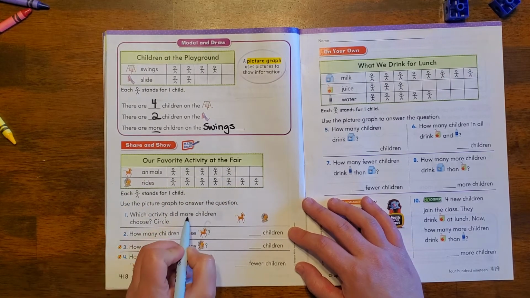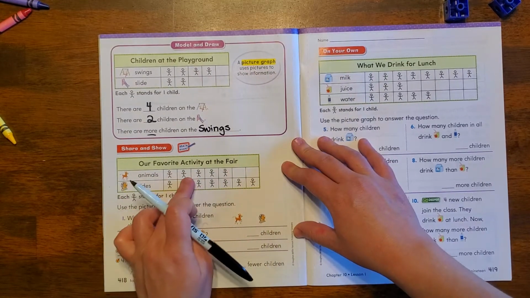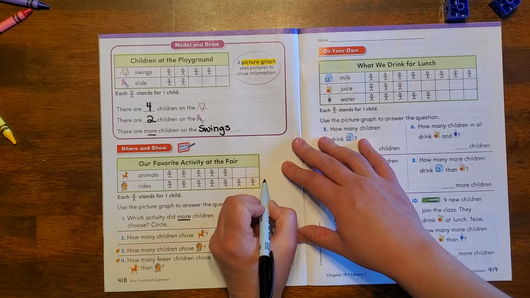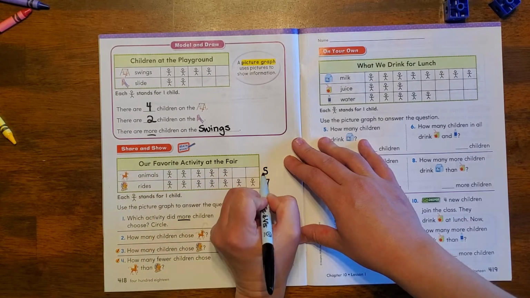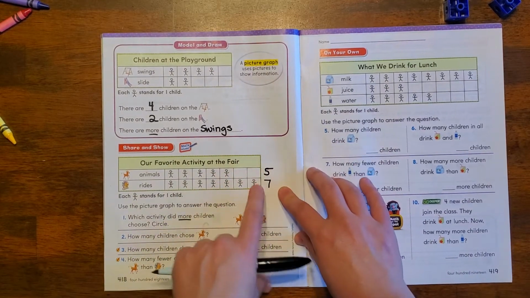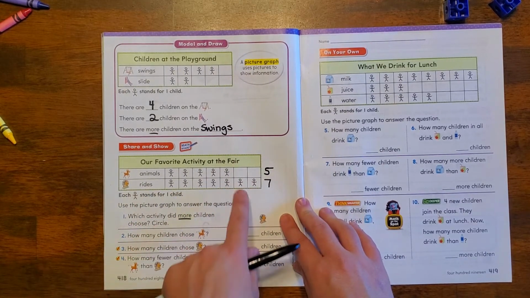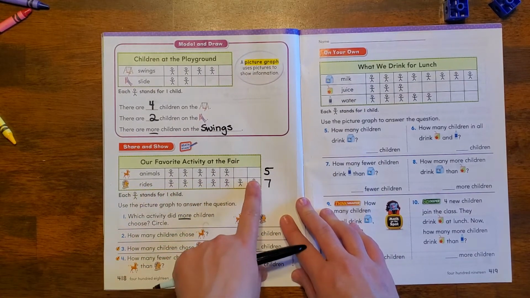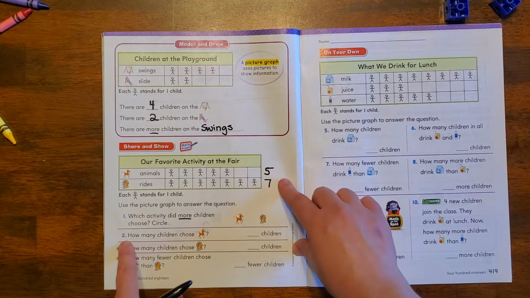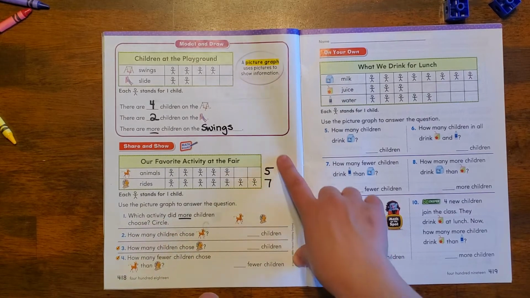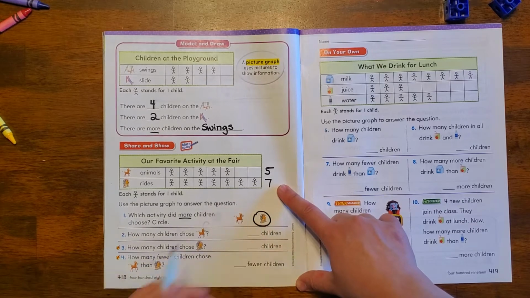Now, which activity did more children like? More of them. Okay, so there are 4, 5, 6, 7. There are 7 over here. There are 1, 2, 3, 4, 5 over here. Now see, that's just something I like to do so that I don't have to count it each time. I know that there's more on the rides because the rides people go farther than the animals people. So which activity did more children choose? Now 7's a bigger number than 5, so more children chose the rides.